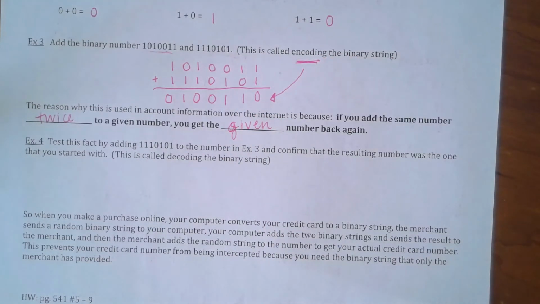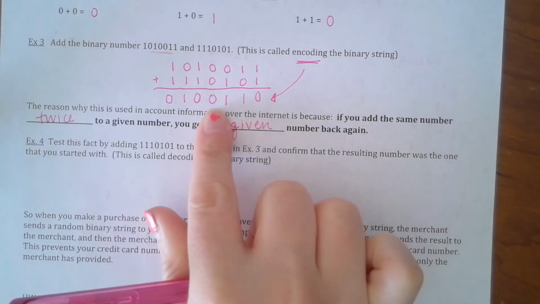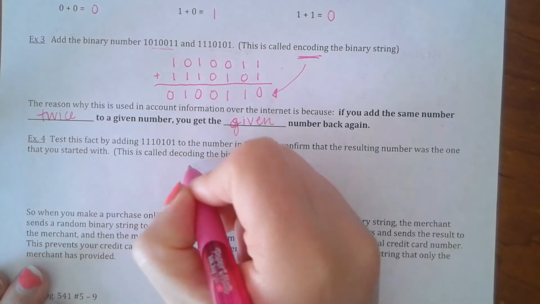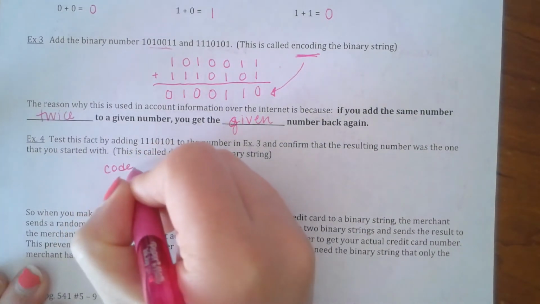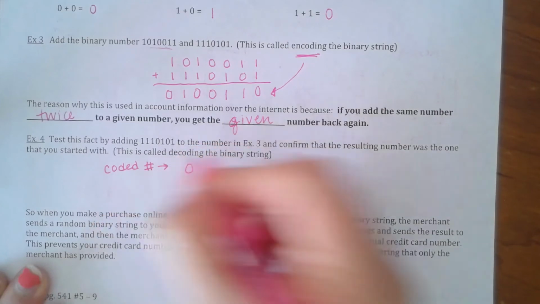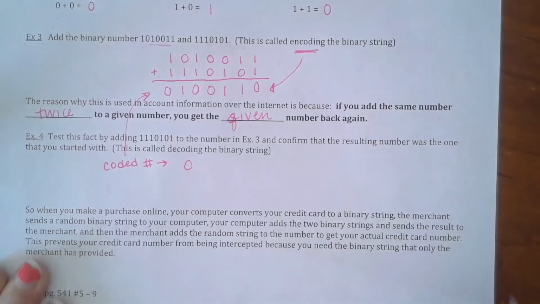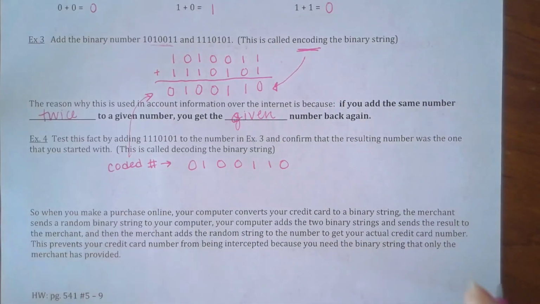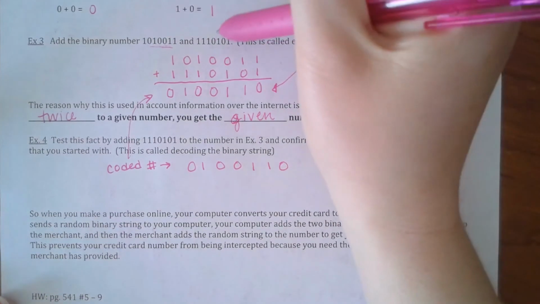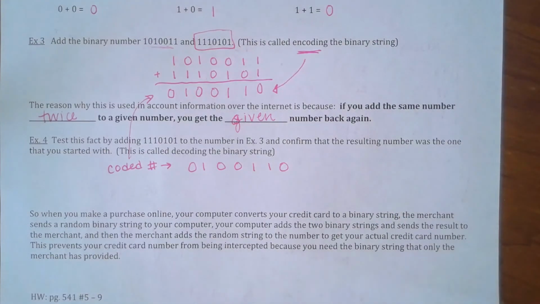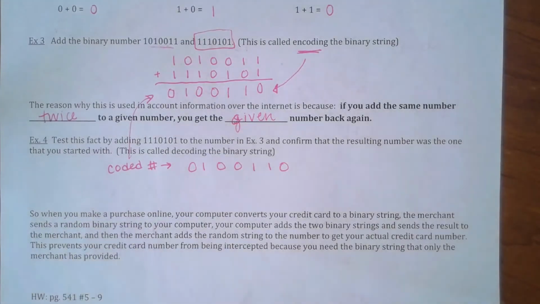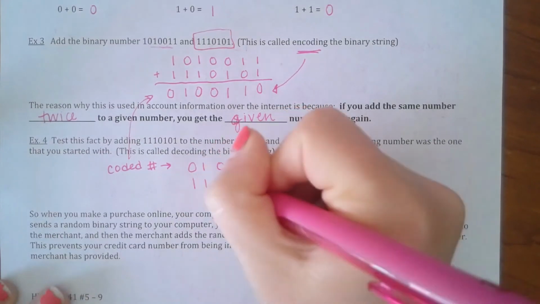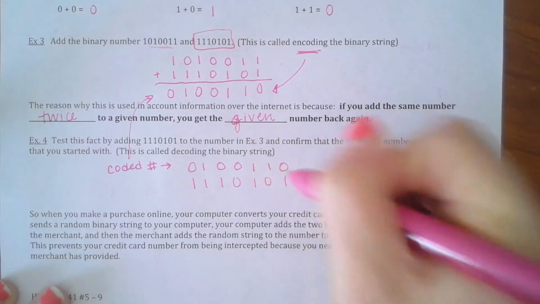So if I wanted to decode this string, so I encoded it right here, I got this coded message. If I wanted to decode it, I'm going to start with that number, the coded message that we found in example 3, so 0, 1, 0, 0, 1, 1, 0. And I want to now decode this binary string. What I would do is add on the keyword, that number that I added on in example 3 again. So 1, 1, 1, 0, 1, 0, 1.